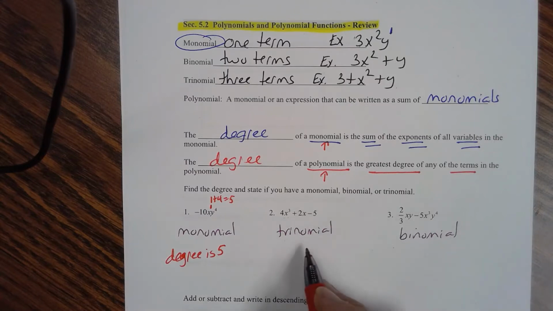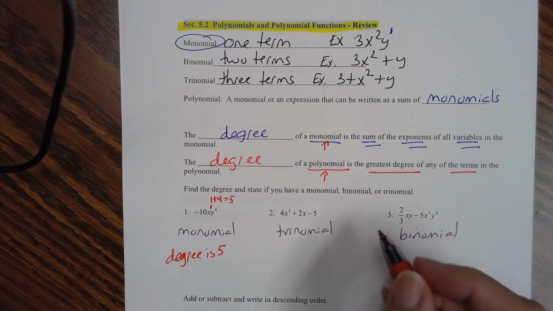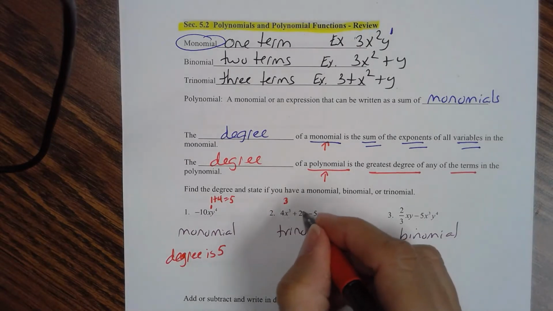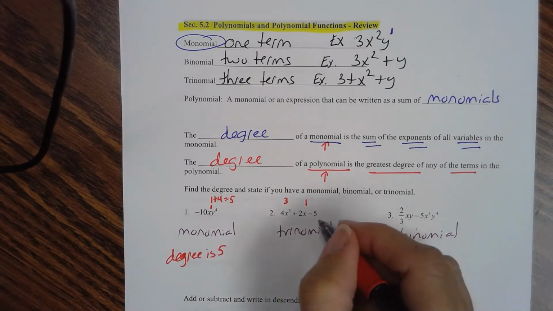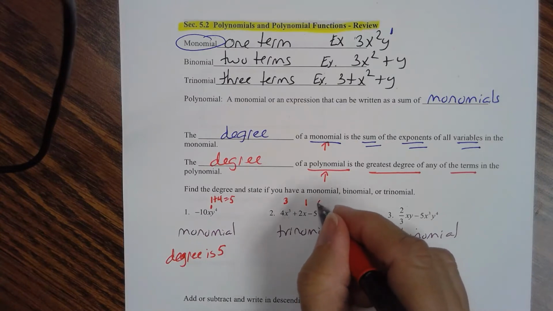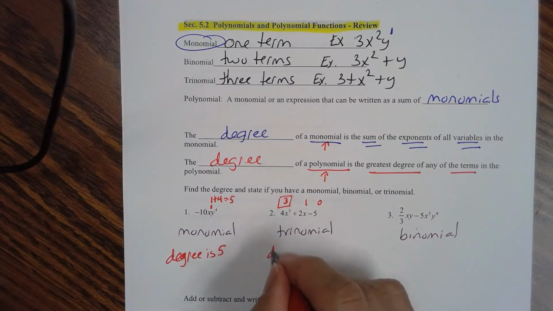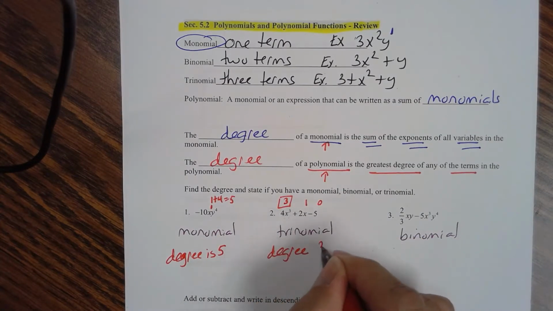Now, when it asks for the degree of a trinomial, we need to find the greatest degree of any of the one terms, which is a monomial. So the degree of the first term is a 3. The degree of the second term is a 1. And the degree of the third term is actually 0 because the degree comes from the variable and there is no variable. So what is the highest degree? 3. So the degree here is 3.